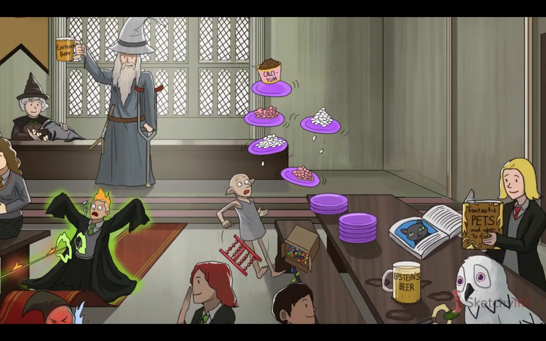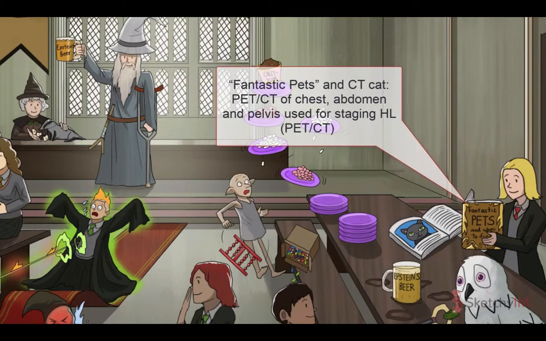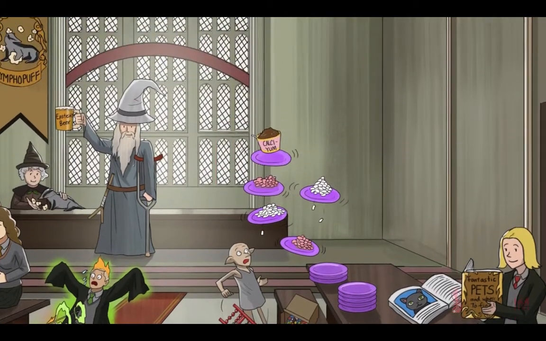Patients with Hodgkin lymphoma will require a PET CT of the chest, abdomen, and pelvis to help with staging the disease. This is how we determine the proper treatment strategy. So we've drawn in our recurring CT symbol, the black CT cat, as well as a tome of fantastic pets. Required reading here at Hodgworths.